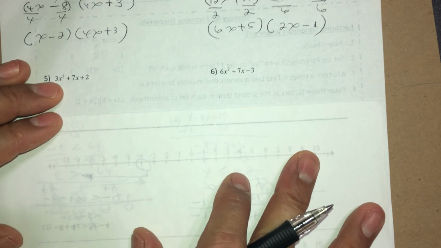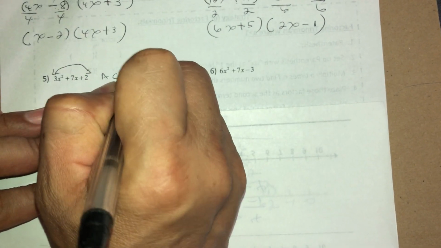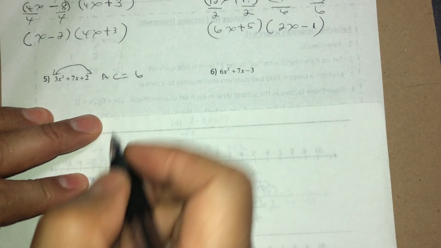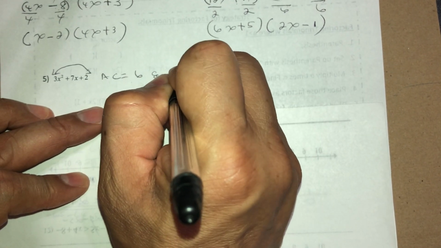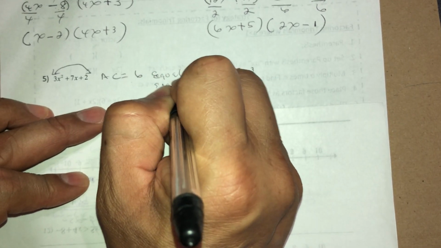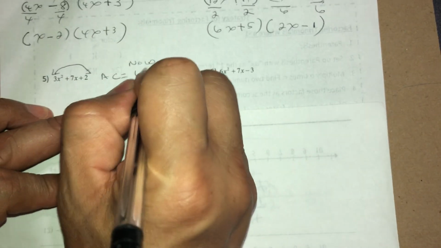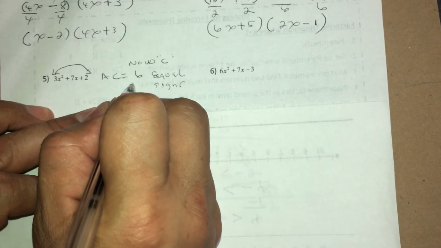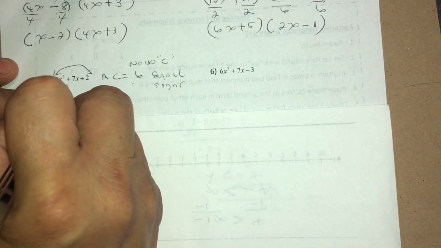So let's do this one. So my new AC is positive 6. So because this is positive, you're gonna have equal signs, okay? Because your new value of C is positive 6. So you're gonna have same sign. So they're both gonna be positive because the middle term is positive.